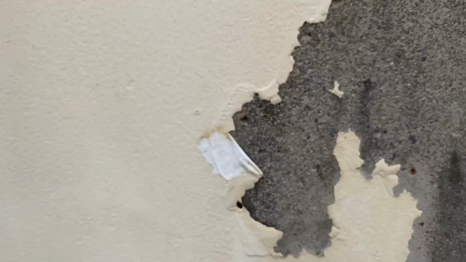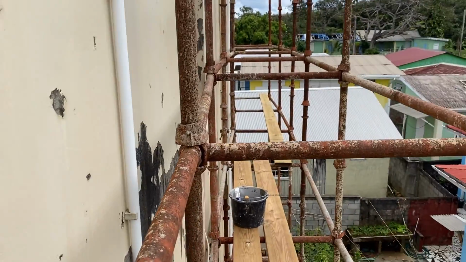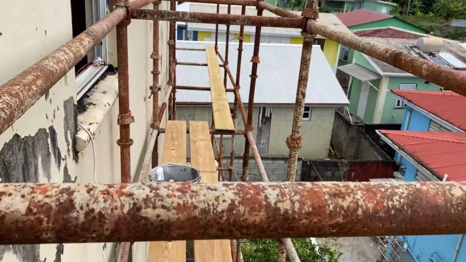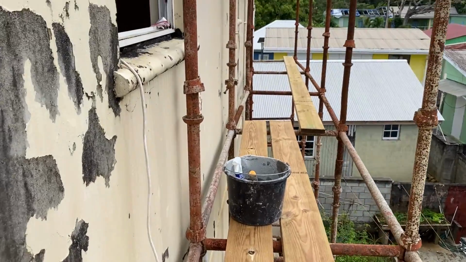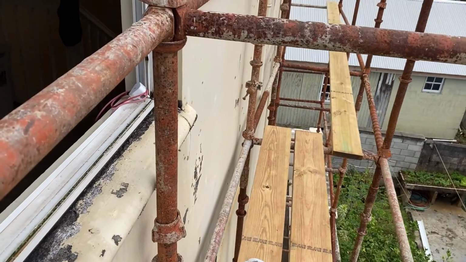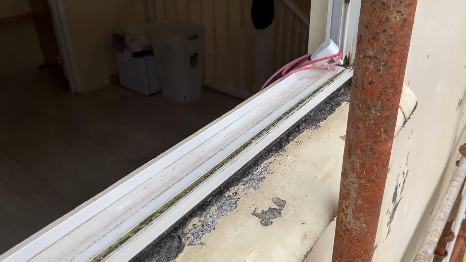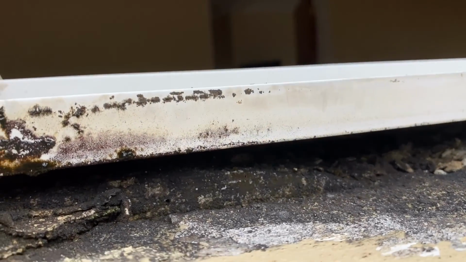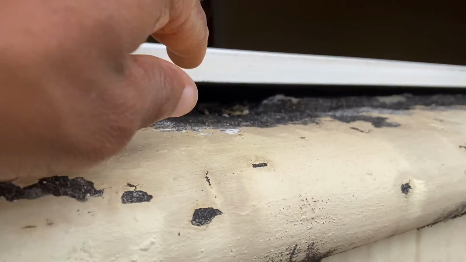Now the two windows that have the issues, which are down here, I shall show you what the state of them are and what the issue is and what I need to do to sort it out. So these windows, you can see a massive gap underneath the windows, huge gap.